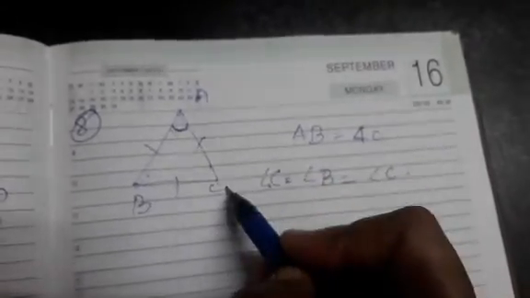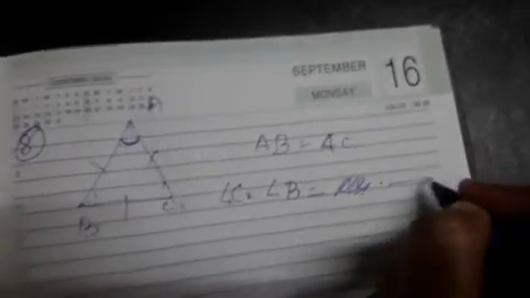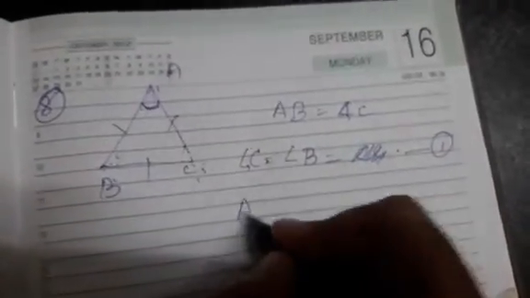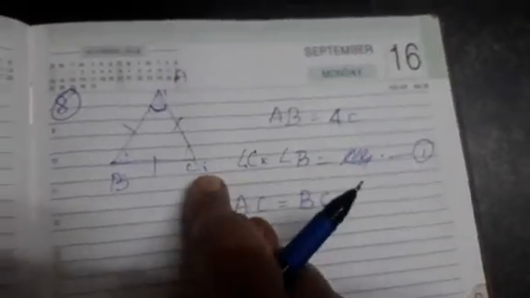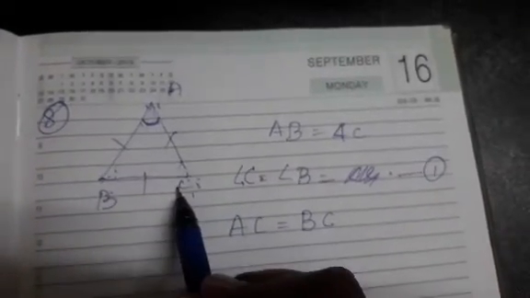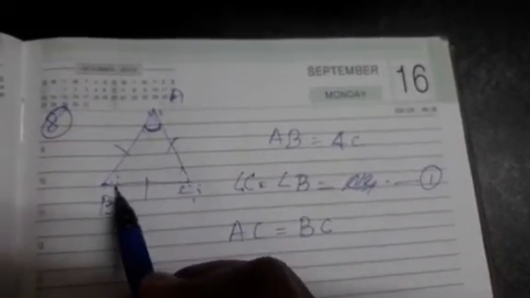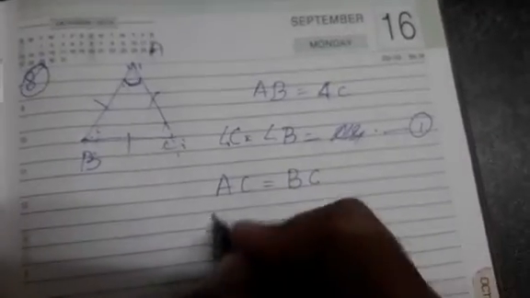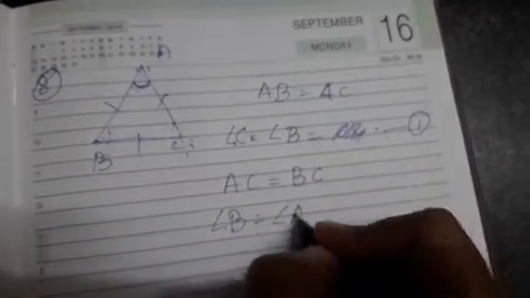Number 2: when I take AC is equal to BC, which angle? Angle B. Check once again. When AC is equal to BC, angle B will be equal to angle A.